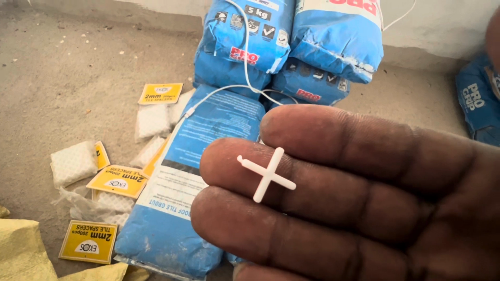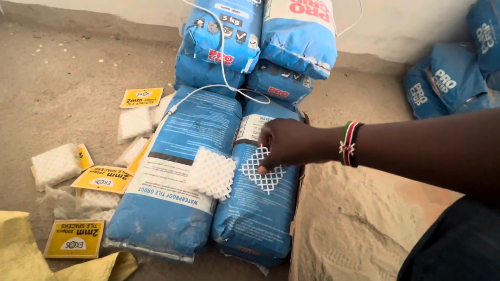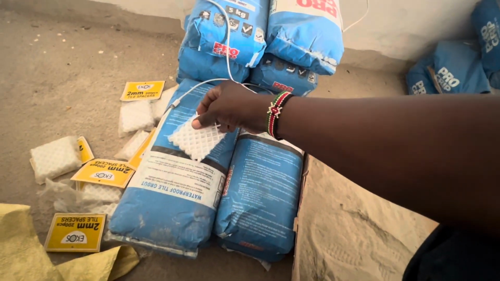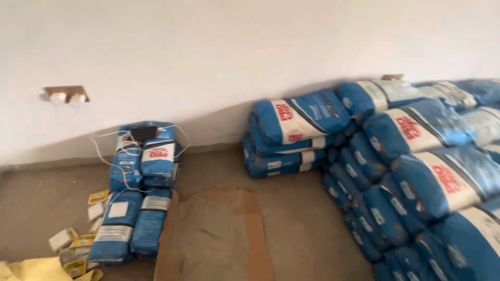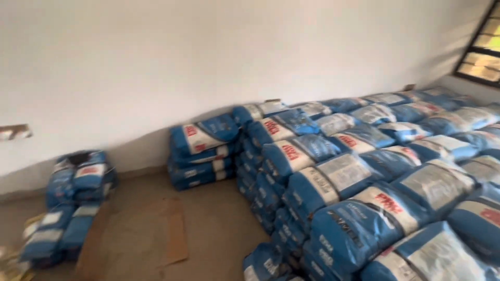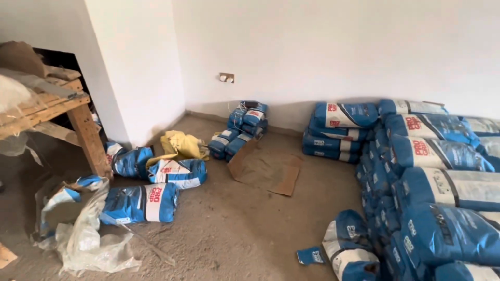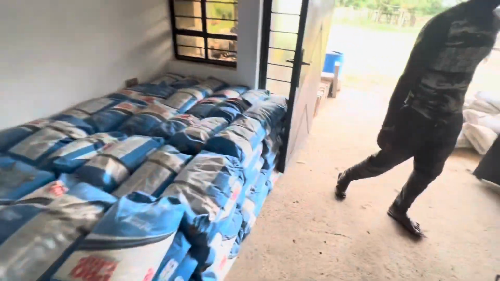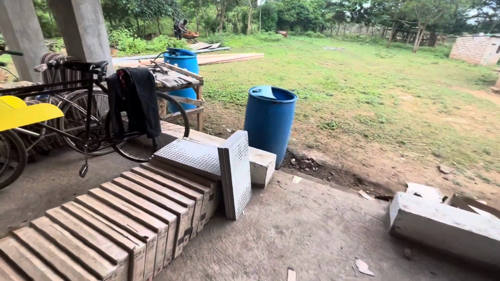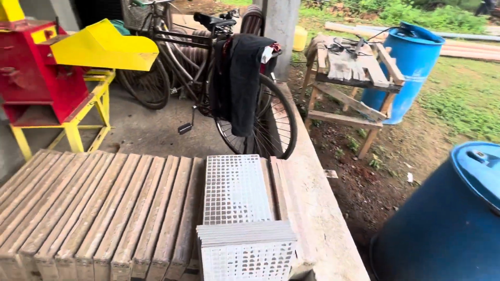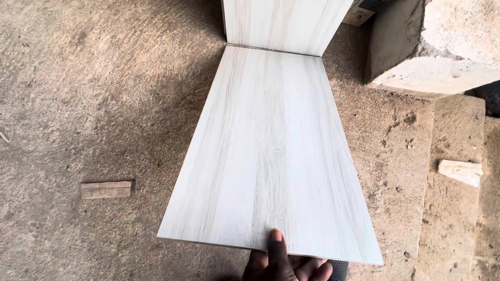So we normally use the spacers just in case the tile is not square enough or it is losing 1 millimeter on the edge or the other. So it will not give us a perfect zero joint. So we need to use a spacer. Unless we are using a tile from Spain or Italy or Europe, those kind of tiles we are 100% sure that the measurements are correct.